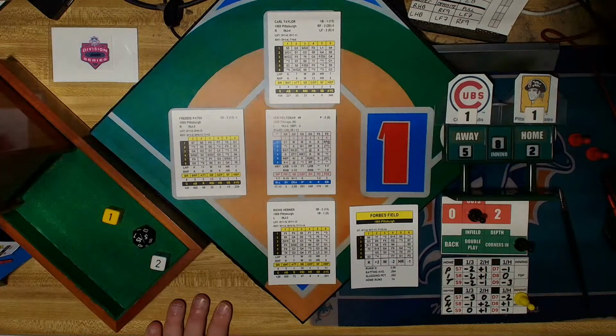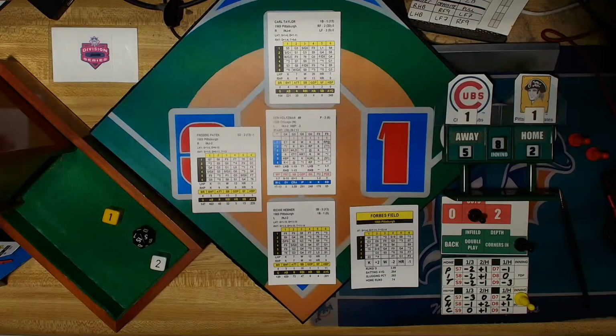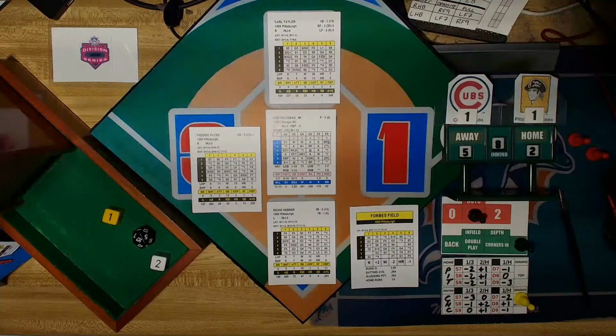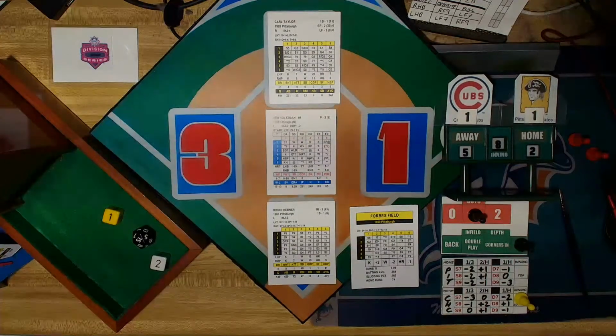And the question is, do they take the sure out? Do they take the sure out here? I'm going to send Patek, which makes a 1, 2, or a 6. He would be safe. But I think if you're the Cubs, I think you take the sure out and allow the runners to move. What does anybody think here? Take the sure out for the Cubs. Patek will come in to score.